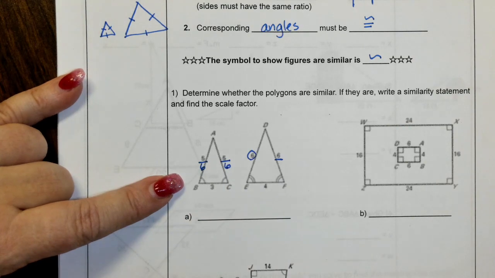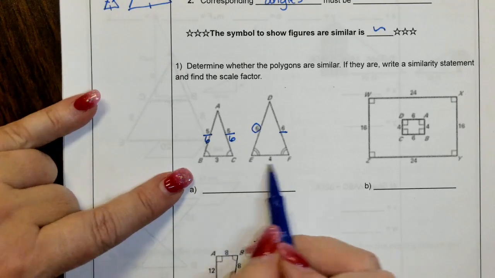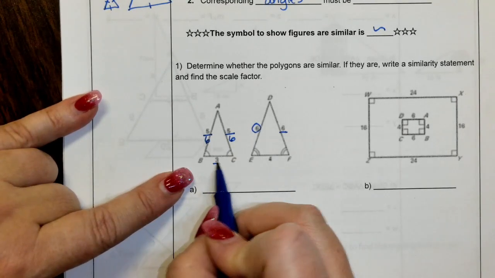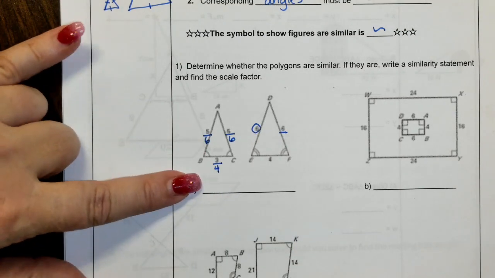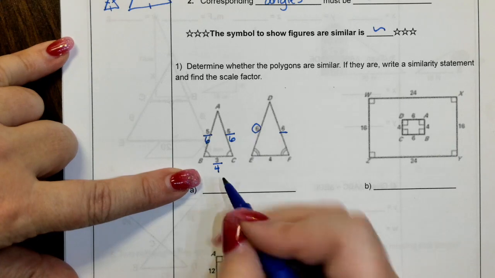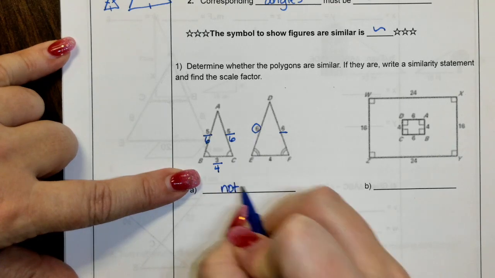Well, 5 over 6 and 3 over 4 are not equal ratios, so these triangles are not similar. That's what it means that they're not the same ratio. 5 over 6 is not equivalent to 3 over 4.